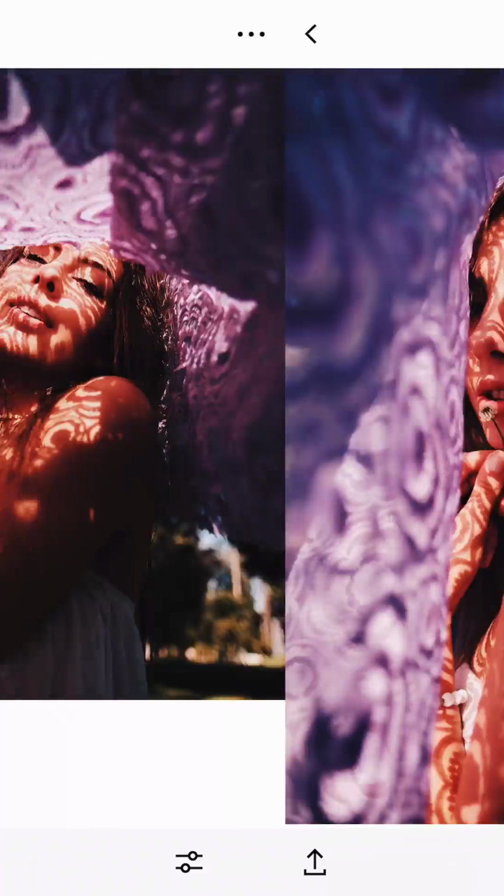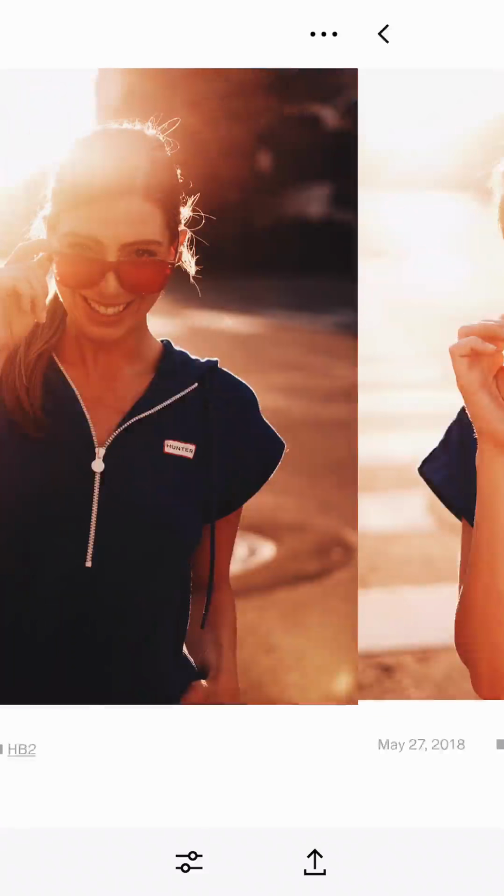So mainly it's using the HB2 series, mainly the HB2 series, and I don't use VSCO.